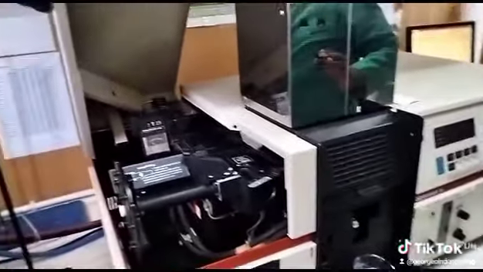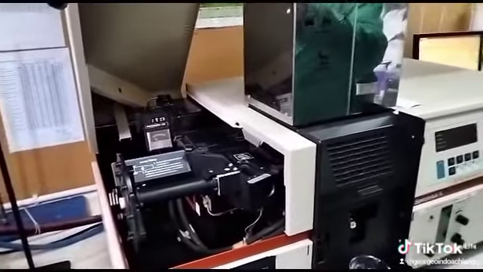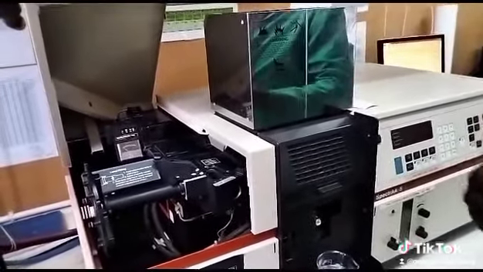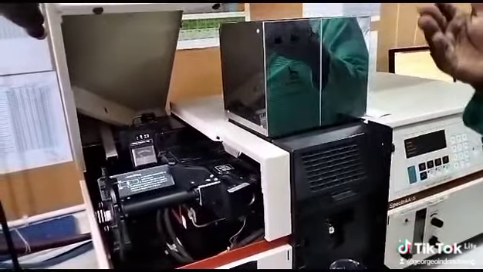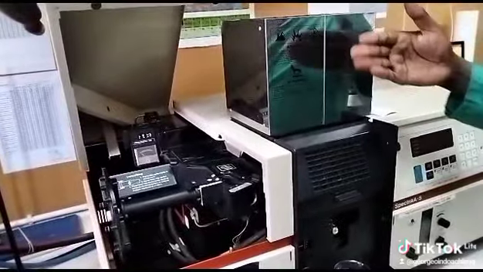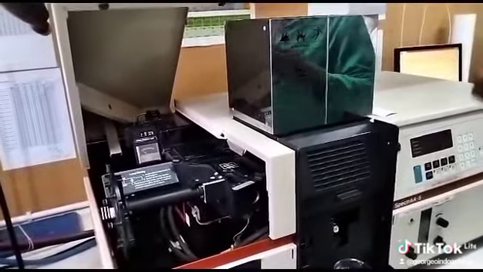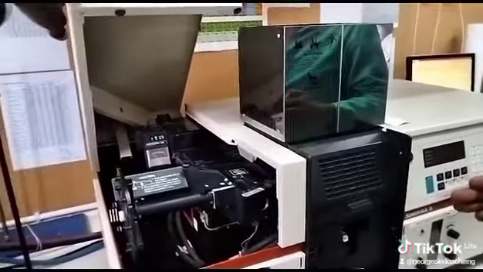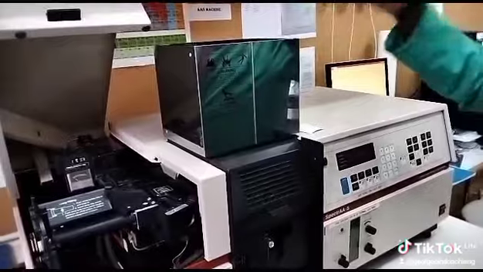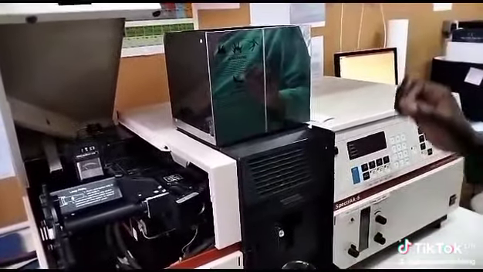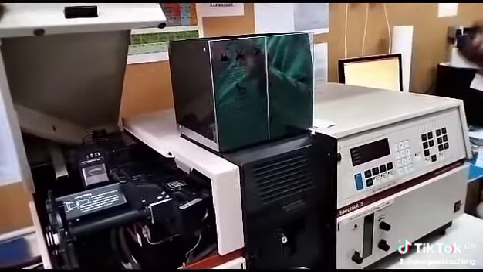Okay? So once you place it there and you set your equipment appropriately, of course you'll need the standards of various concentrations. Let's say 2 ppm, 4 ppm, 6 ppm, 8 ppm, at least 4 standard concentrations. That is sufficient to generate a very nice standard curve, which will be used to quantify the concentration of copper in the sample.